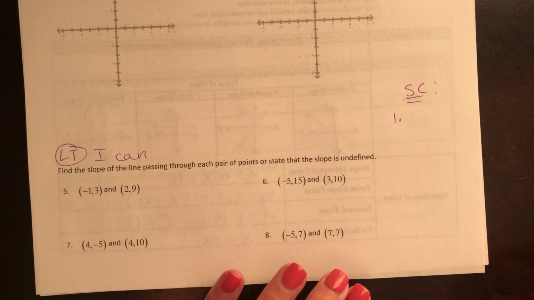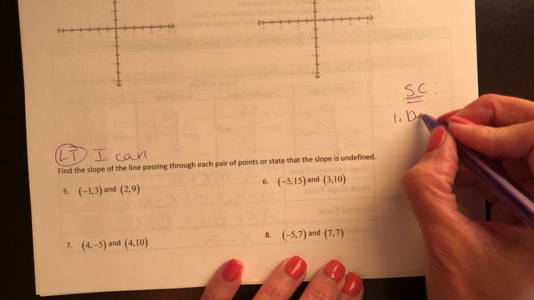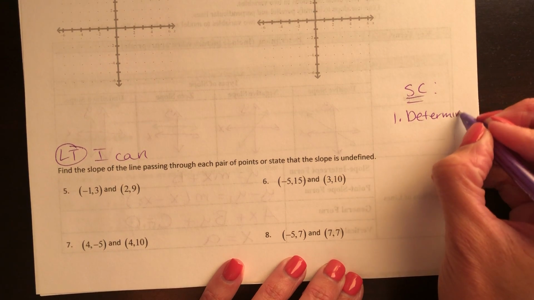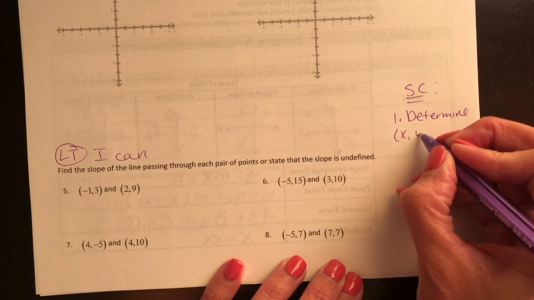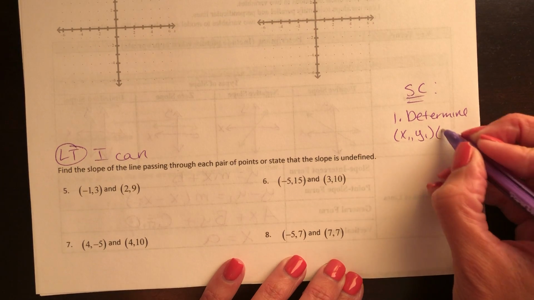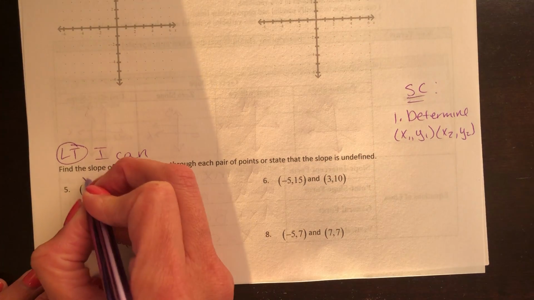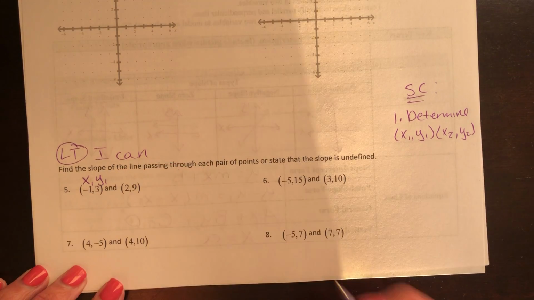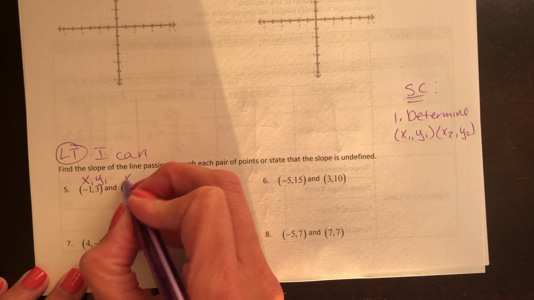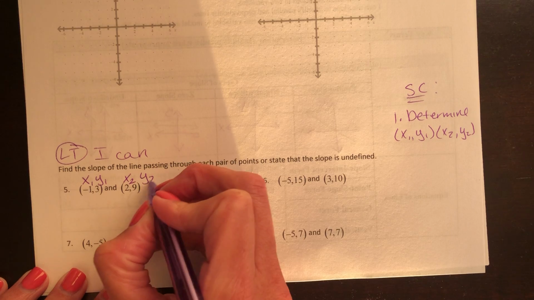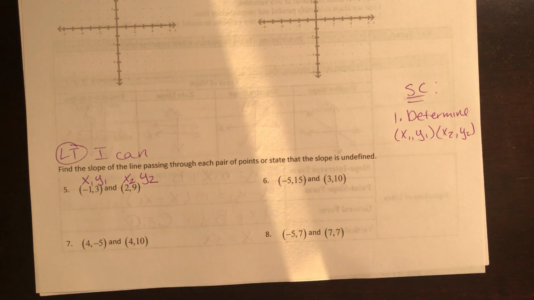So first we want to determine what is my x1, y1, and my x2, y2. So I have x1, y1 for my first ordered pair, and x2, y2 for the second ordered pair.